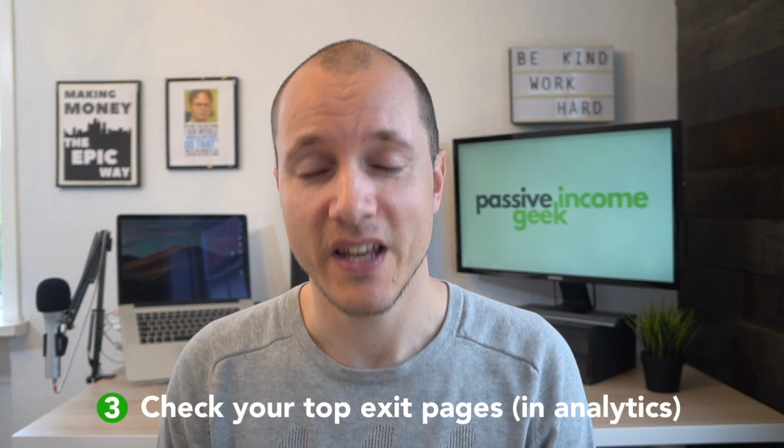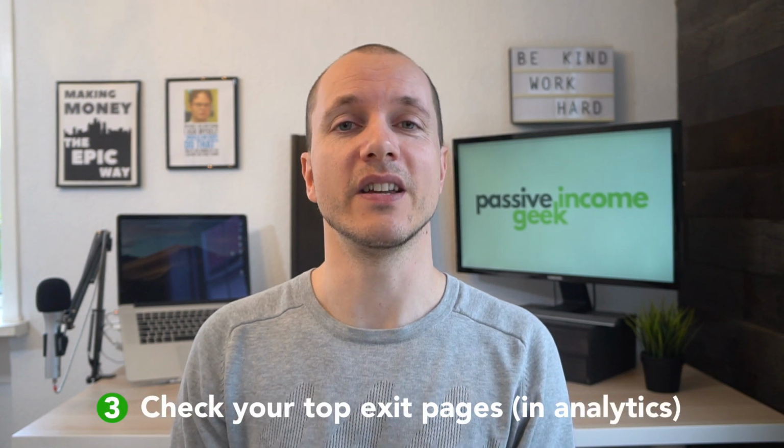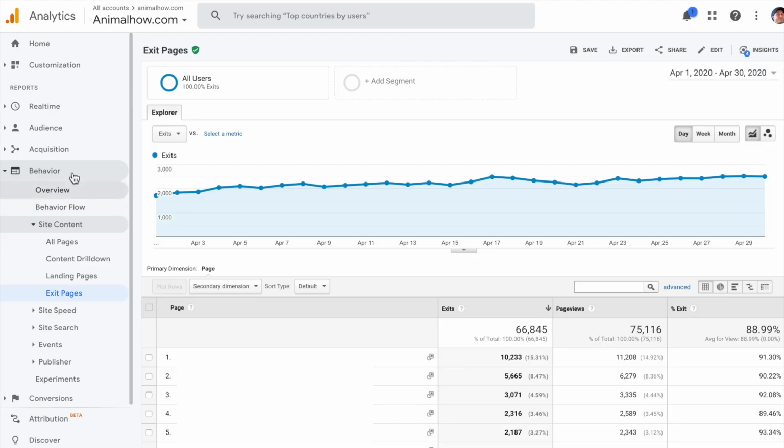Another great way to keep people on your site is to look into what we call top exit pages. It's a report inside Google Analytics where you can see exactly where the most readers are leaving your site. You need to take a close look at these pages and make sure to fix them.